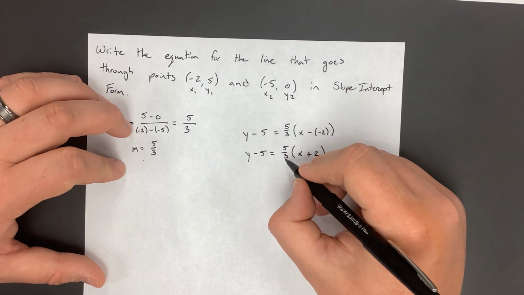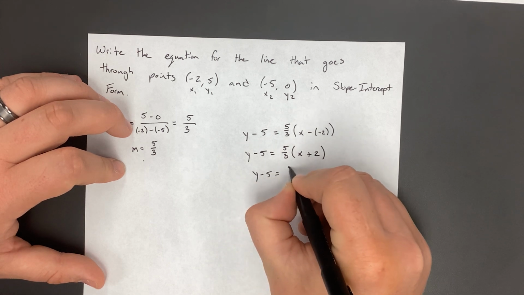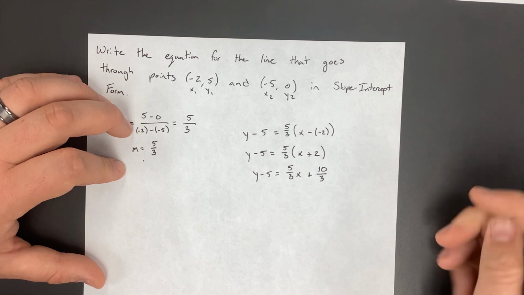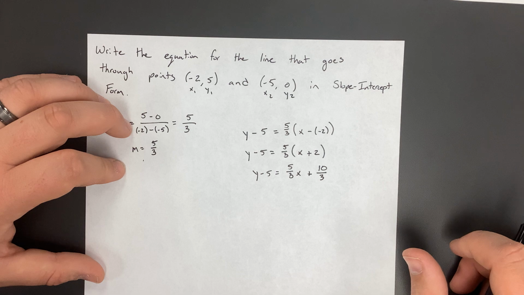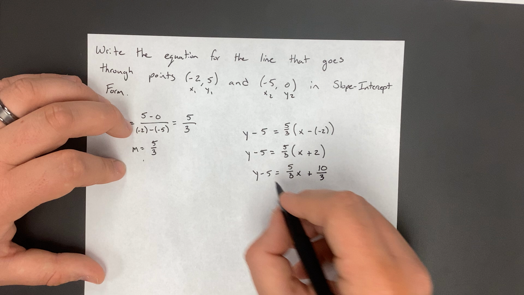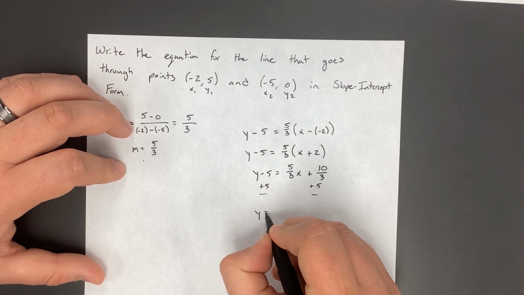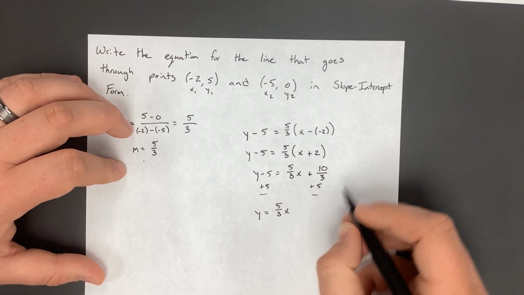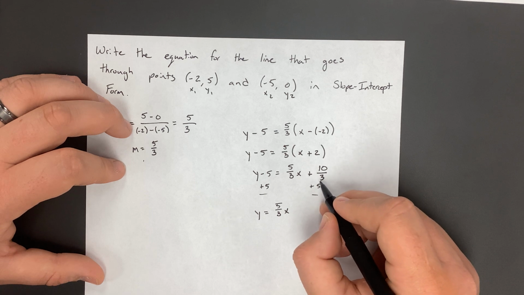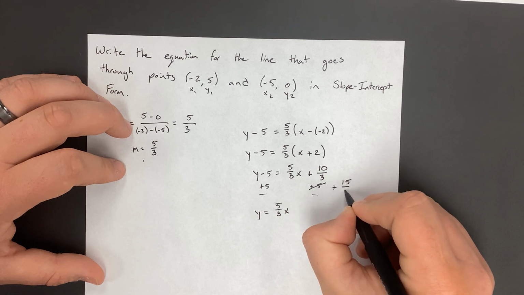So I'm going to distribute this 5 over 3 to the x and to the +2. So we have y minus 5 is equal to 5 over 3x plus 10 over 3. Because 5 times 2 would be 10 over the 3 in my fraction. And then I'm going to add 5 to both sides. So we have y is equal to 5 over 3x. And because I'm adding 5 to this value, remember we have to get common denominators. So I can rewrite this 5 as plus 15 over 3.